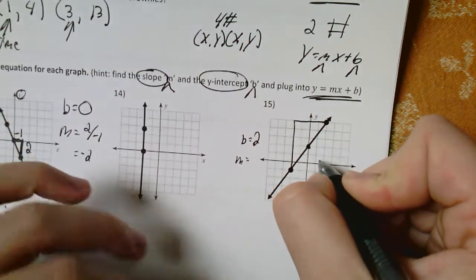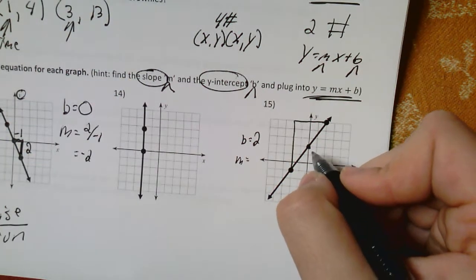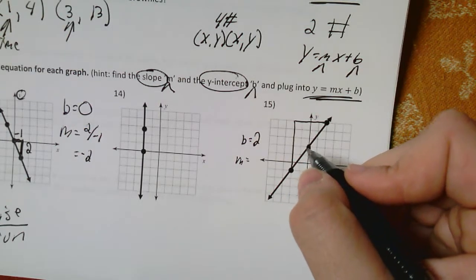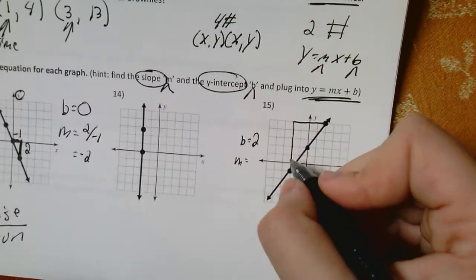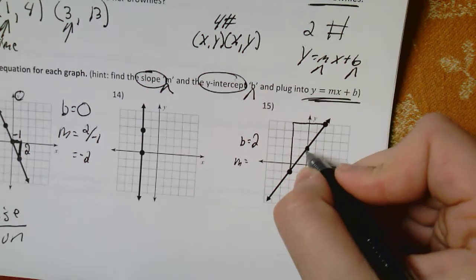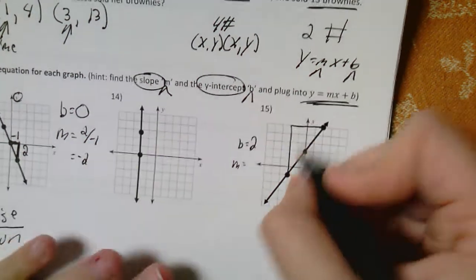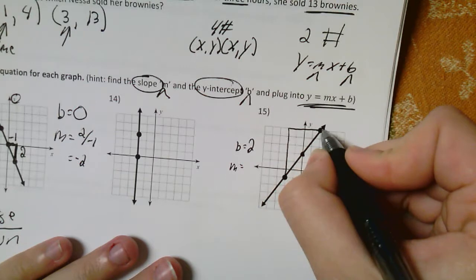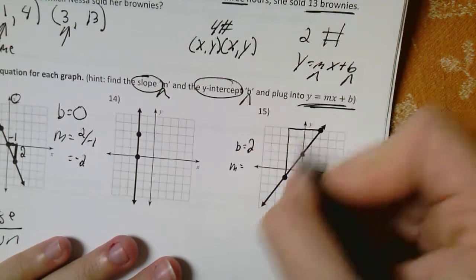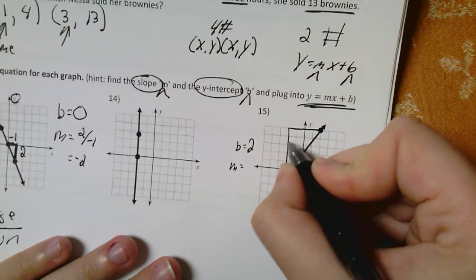And a lot of you guys don't like the word rise. So the way that I think of it is always rise, no matter what. Figure out a way that you can get from this point to this point rising in some way, shape, or form. So here, if I draw it from here to here, I'm rising here. How much am I rising? I'm rising 1, 2, 3, 4, 5, 6.